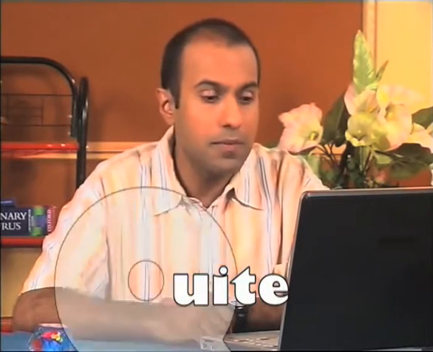So quite here modifies the adjective. So therefore it is, excellent, an adverb. Good. So in the sentence, she is quite an intelligent girl, quite is the adverb. And then in the last sentence, she ran very fast.